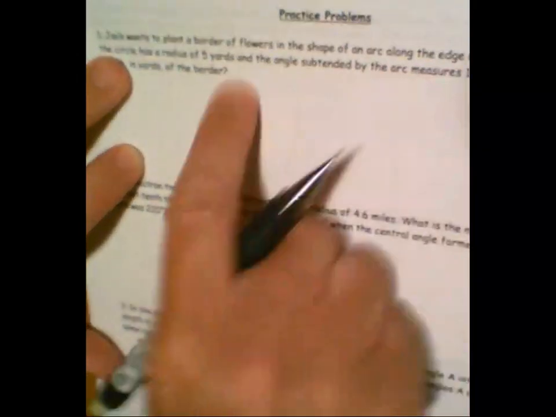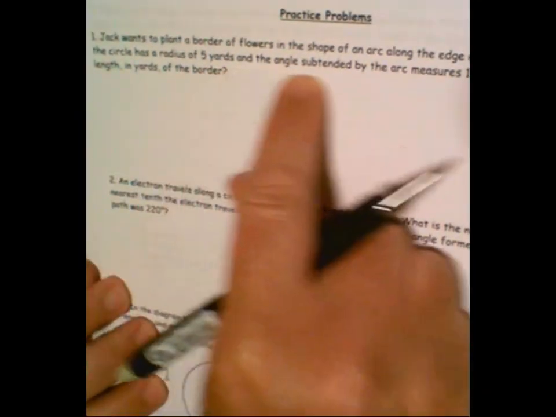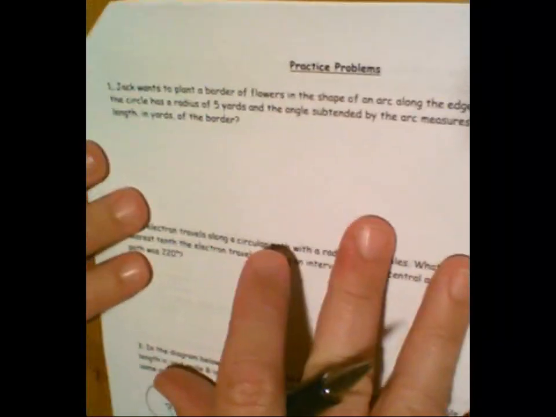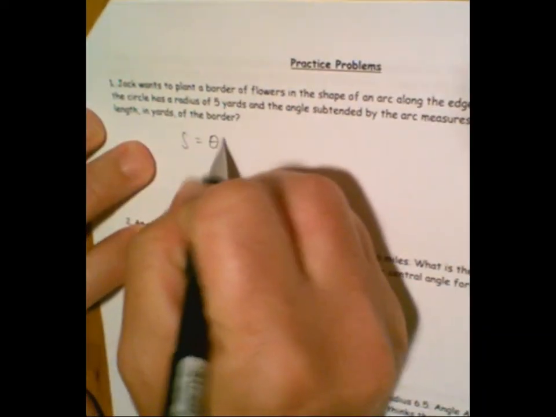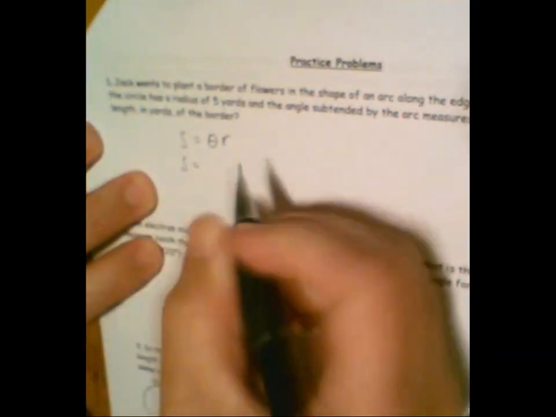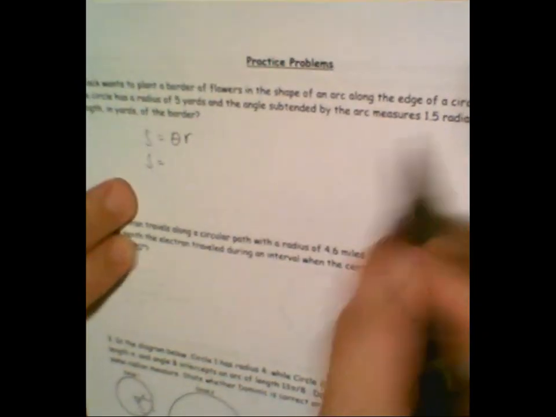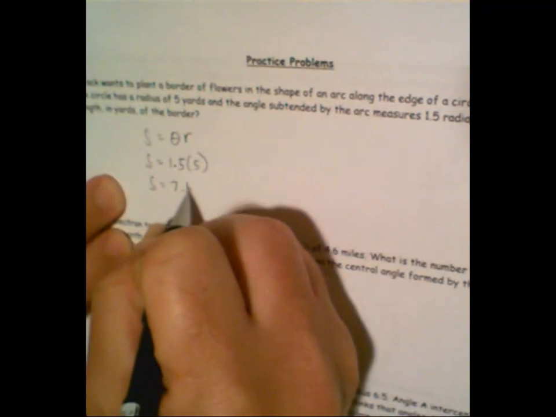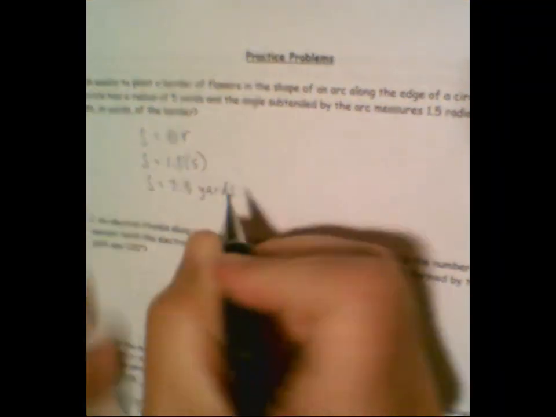Jack wants to plant a border of flowers in the shape of an arc along the edge of a circular walkway. If the circle has a radius of 5 yards and the angle subtended by the arc measures 1.5 radians, what is the length in yards of the border? Now again, you should have the sheet printed out so you know what it says. S is equal to theta times R. Some call it SOR, S-O-R. S is equal to the 1.5 radians. That's the central angle that goes here. R is the radius, which is 5. So the arc is equal to 7.5 yards.